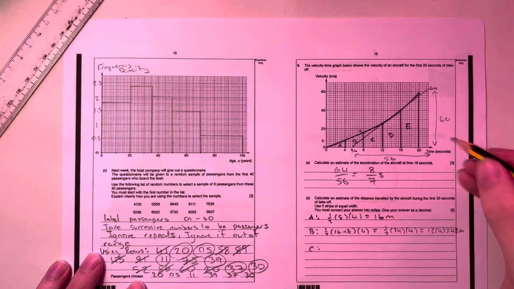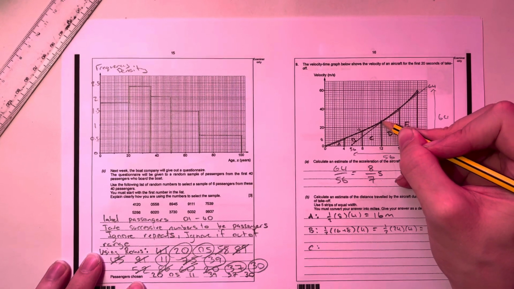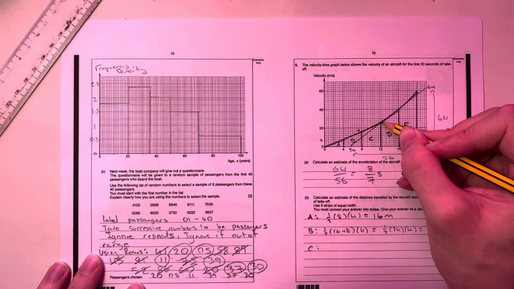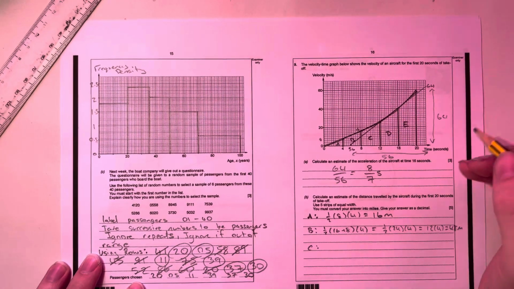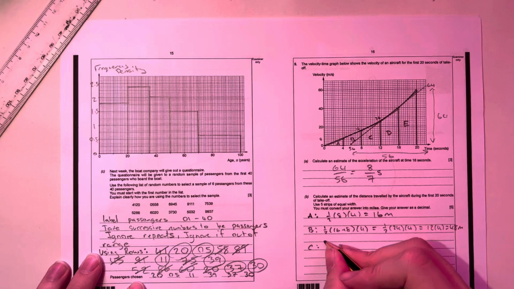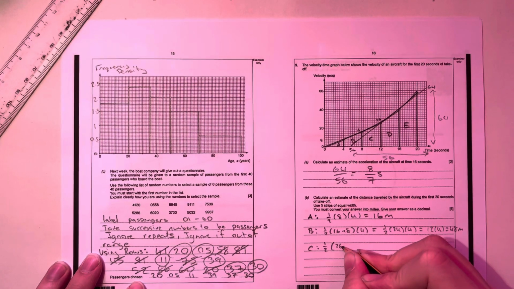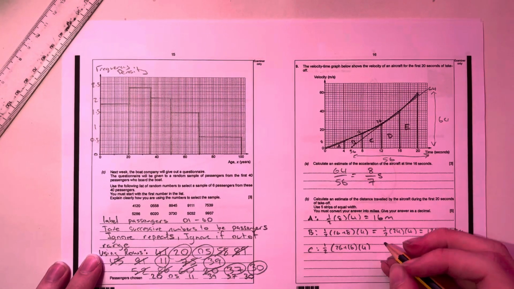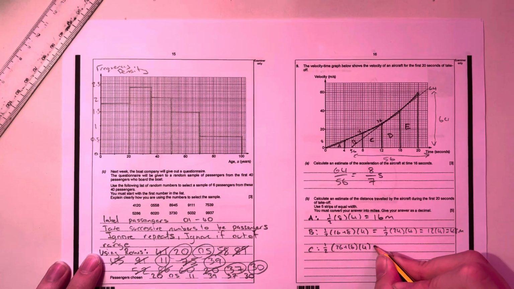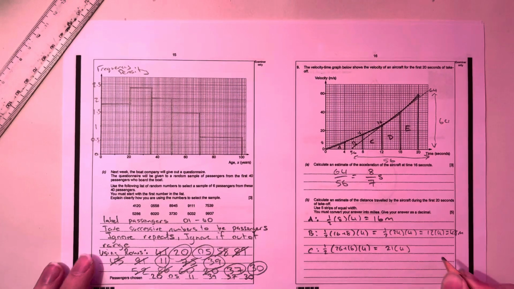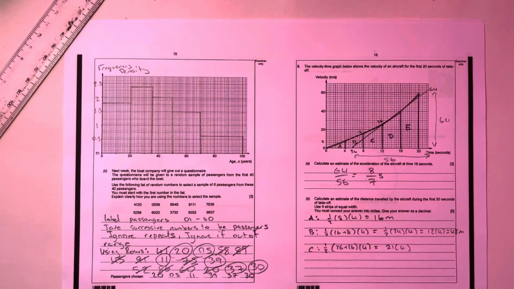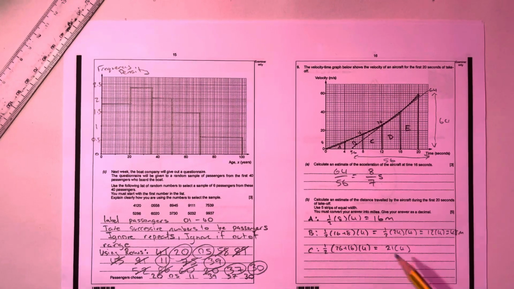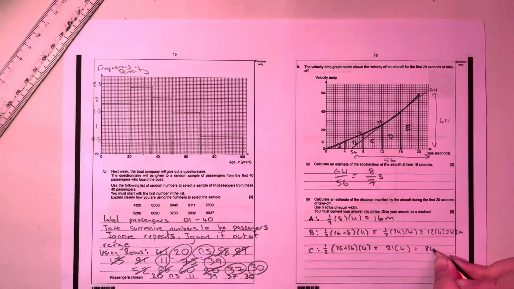Let's do C. If we go to here, this is 3 squares above 20, so this is 26. Again, the area of this trapezium is 1/2 times 26 plus 16, and the height in this case, technically, is 4. So that's going to be 26 plus 16 being 42, and half of that is 21. So 21 times 4 being 84 meters.